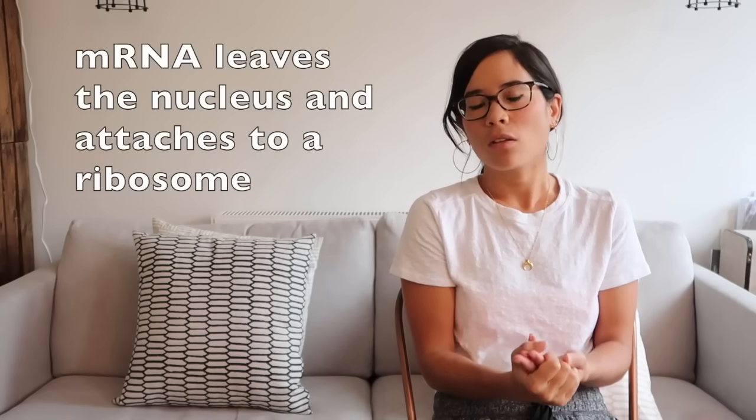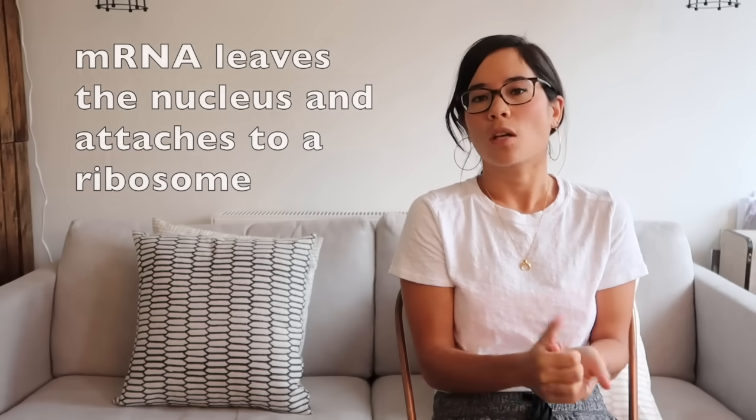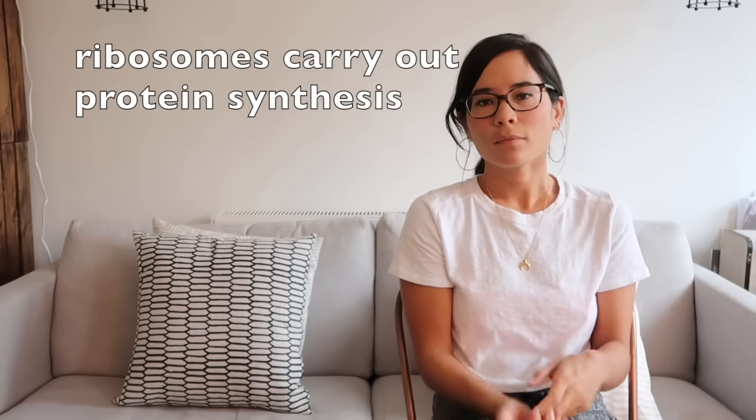So we have created our mRNA, our messenger RNA, because it carries the message from the DNA, and now needs to leave the nucleus, so it leaves via a nucleopore and attaches itself to a ribosome, which we find within the cytoplasm. Hence, the summary definition of a ribosome's role is that it carries out protein synthesis. So the mRNA attaches to a ribosome, and this is where translation begins.